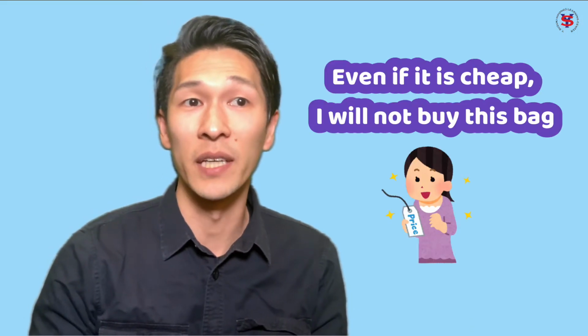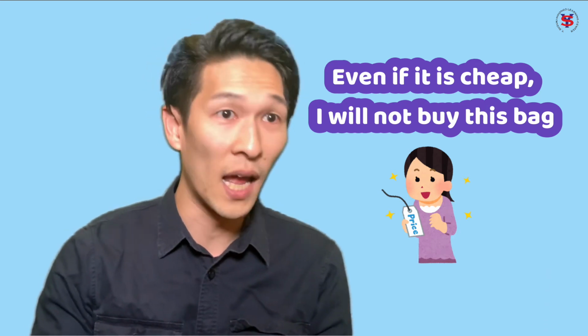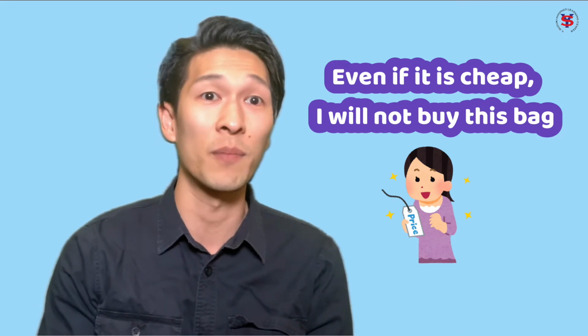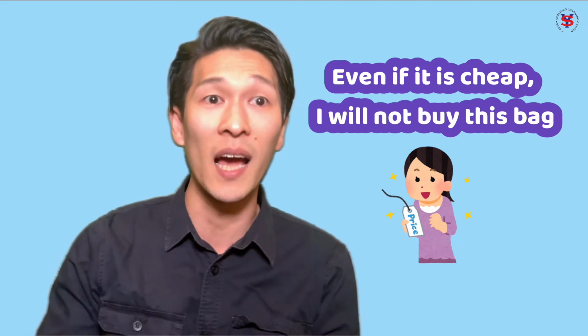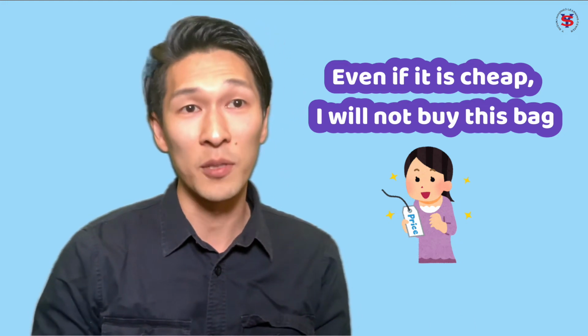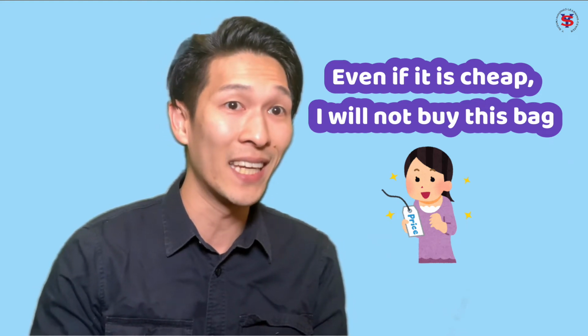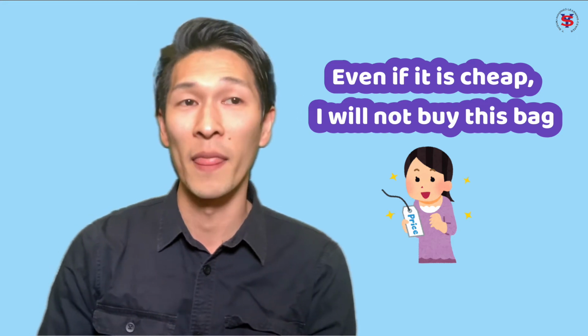Halimbawa, even if it is cheap, I will not buy this bag. Katulad ng sa verb, kailangan muna natin i-identify ang ating conditional clause at ang isa pang verb na nagsasabi na ito ay mangyayari kahit na gawin niya ang isang bagay. Pagkatapos nito, sundan lamang ang pattern na pinag-aralan natin kanina kapag i-adjective naman ang ating example. So, ganito ang mangyayari sa kanya.